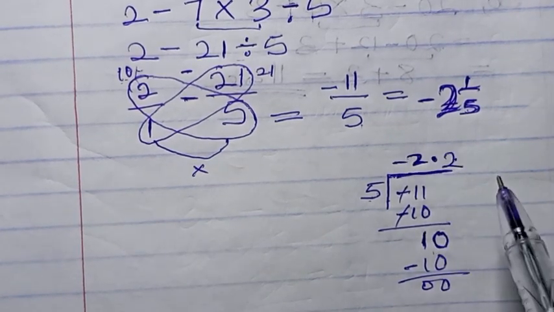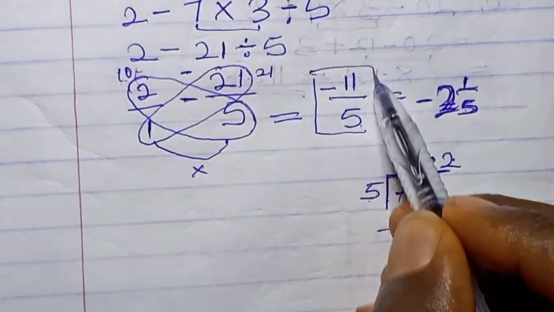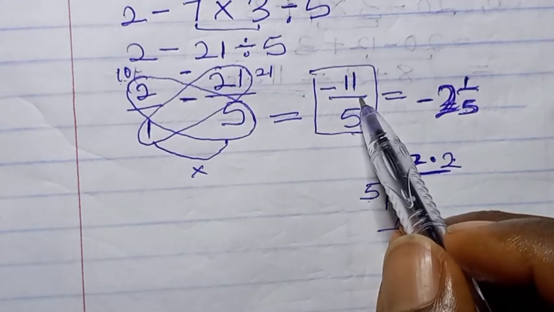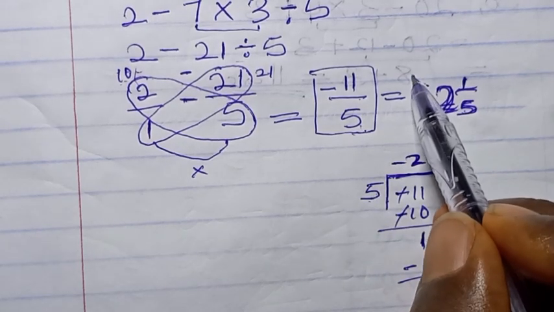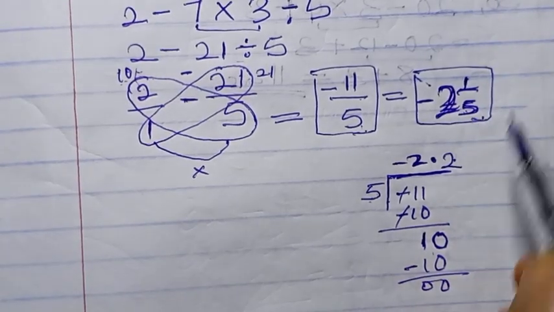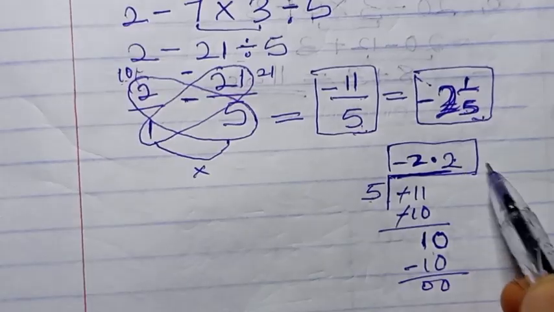So let me box the answer for you. This is the decimal answer. All right. This is the improper fraction answer. This answer is for the mixed fraction, while this answer is for the decimal.